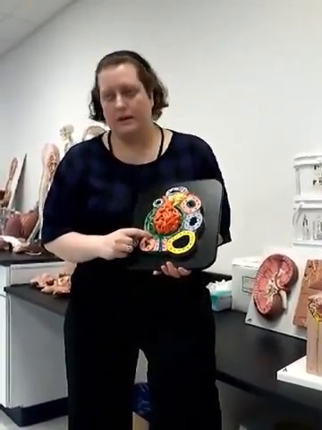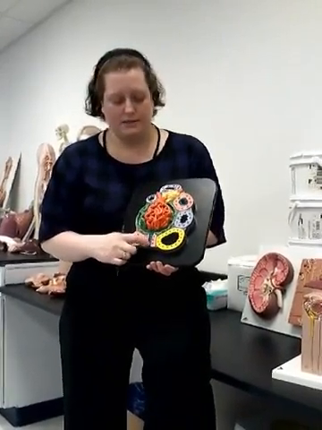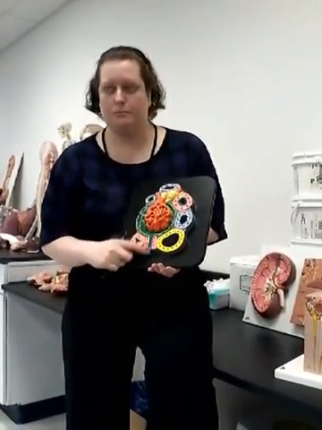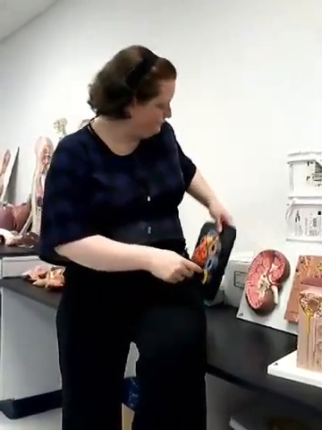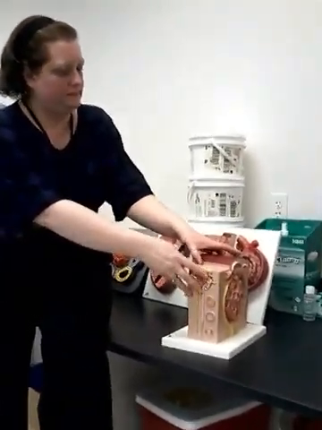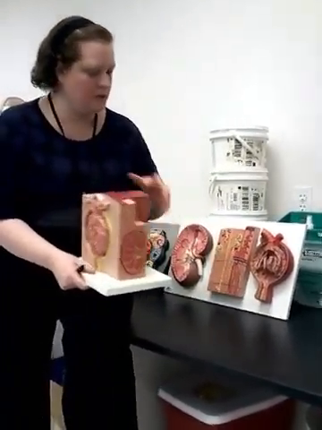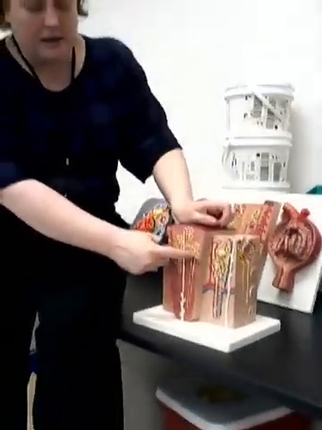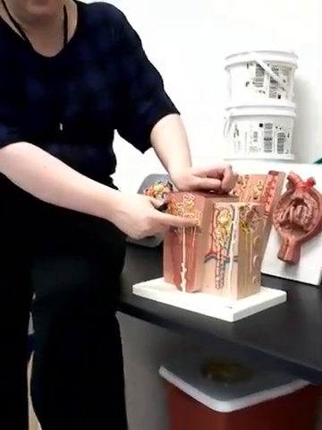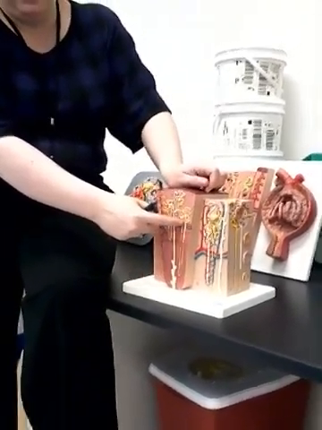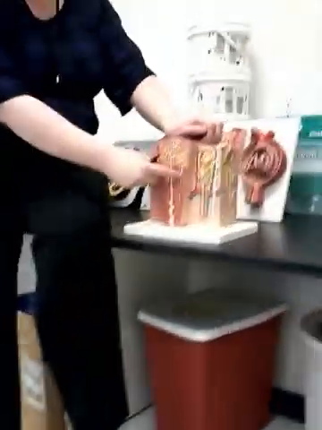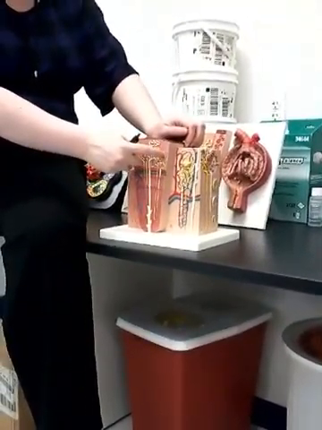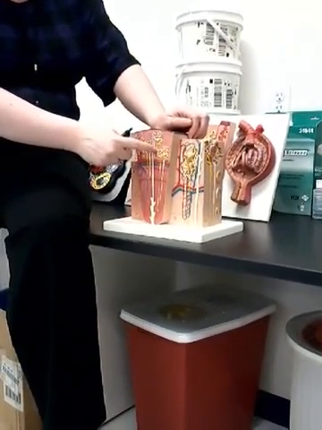From there, we then have the tubule. The first part is the proximal convoluted tubule. On all of these, you see the proximal starting to come away. If we follow the proximal convoluted tubule, you start with the corpuscle, and then you have the proximal convoluted tubule. It then becomes the descending limb, and then the ascending limb of your nephron loop. From there, it becomes a distal convoluted tubule.